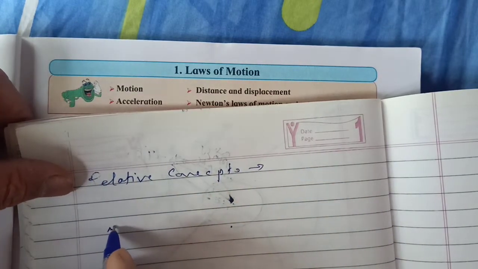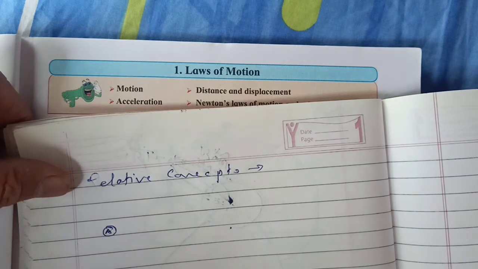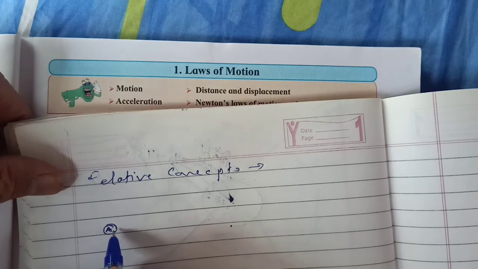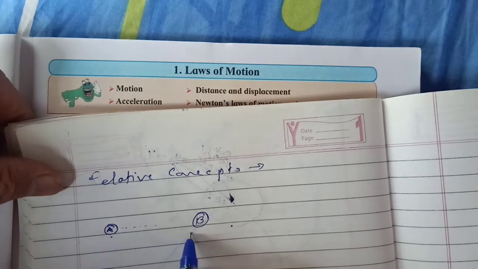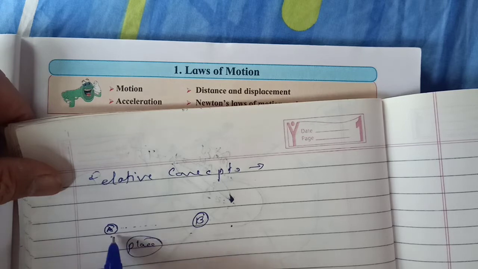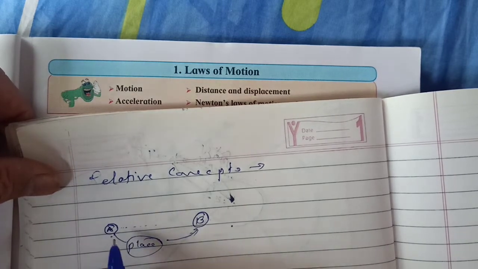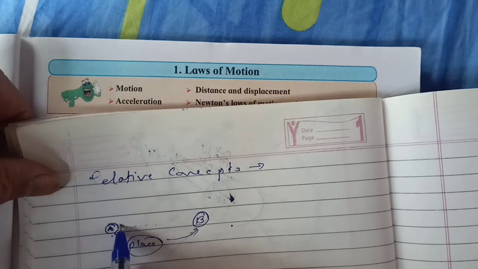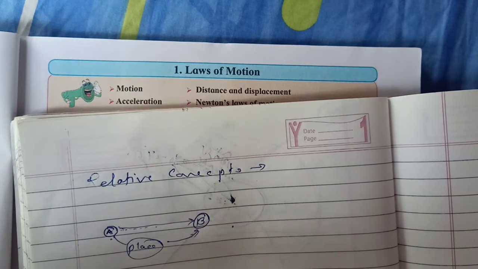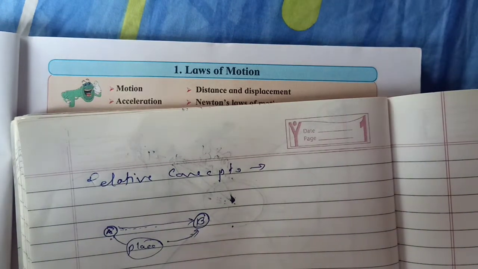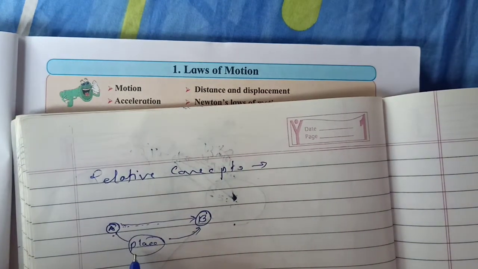Suppose here is one object at position A, and when we see this object at a B position, its place is changed. Then we can say this object is in motion. When the place changes, we can say it is in motion. But how can we decide whether its place has changed? The change of place is decided by using the background.